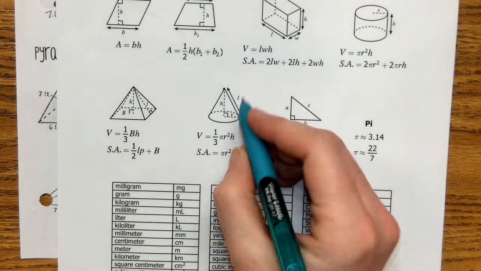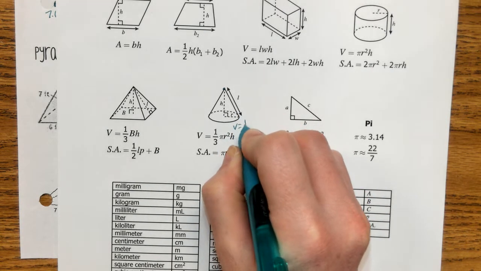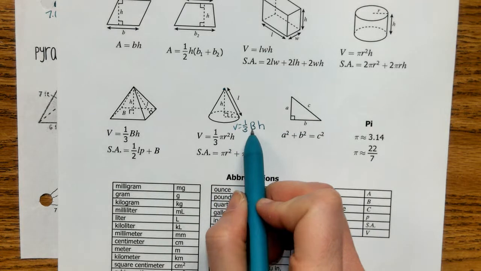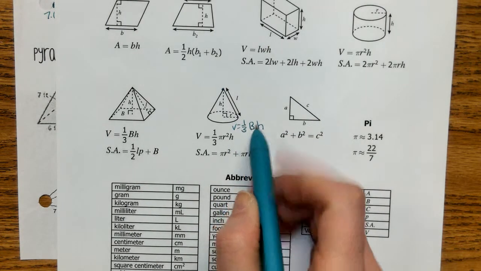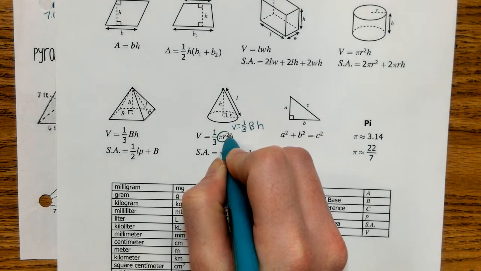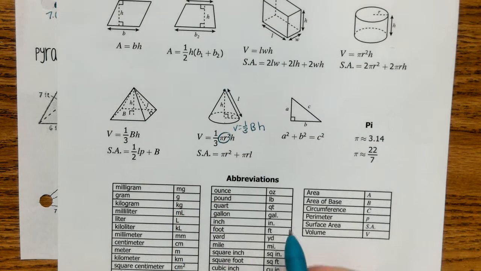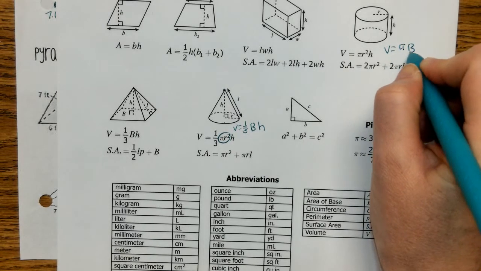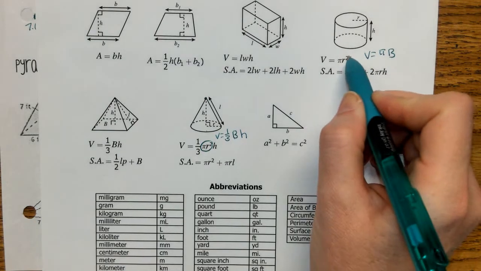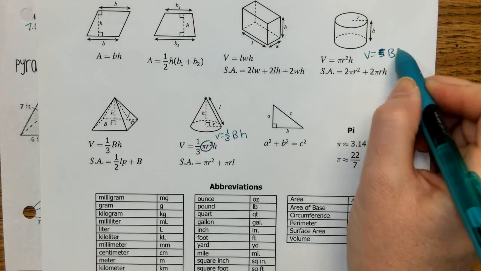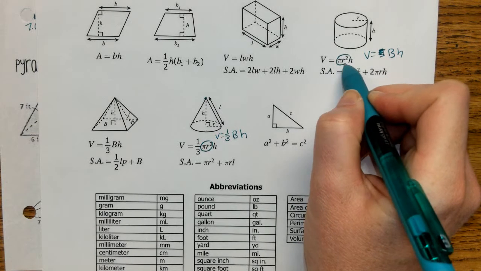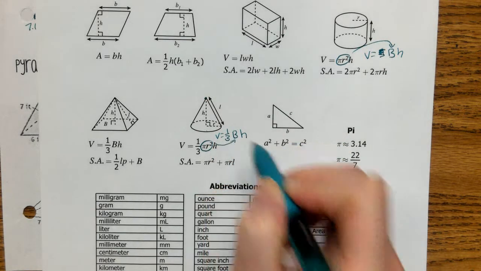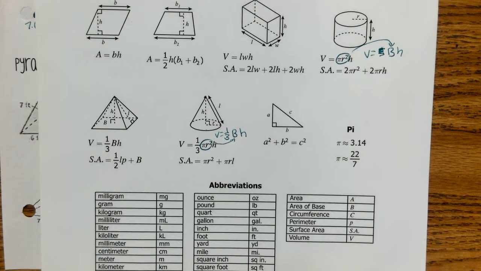You could rewrite this formula as volume equals 1/3 big B times H, because the area of your base is pi r squared. It is a circle. You could rewrite this as volume equals the area of the base times the height, because pi r squared is the base. So big B is the area of the base.